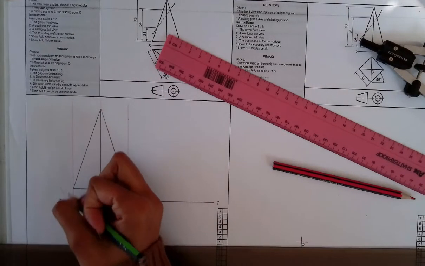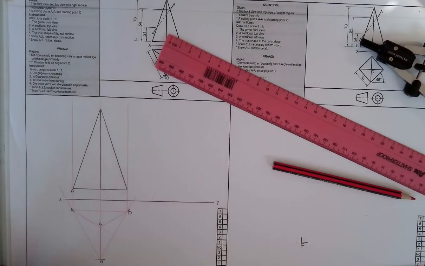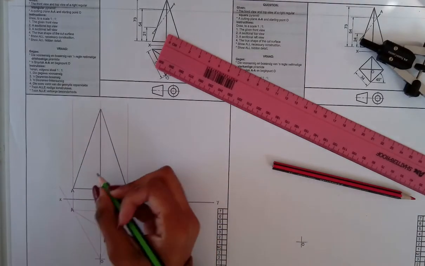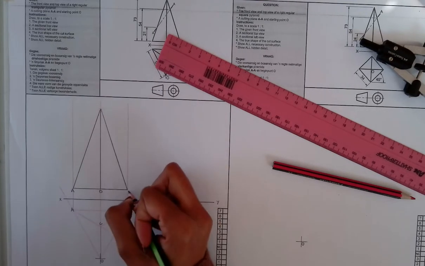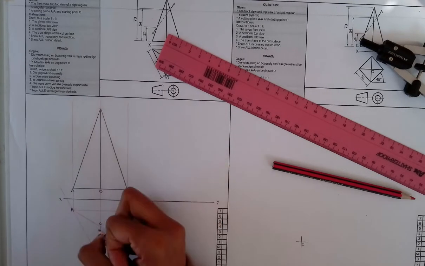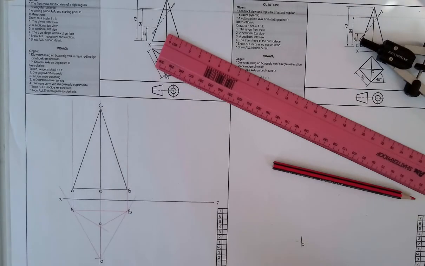Then we have A, then here we have O, and then B, then there we will have our C at the top because it's the apex.